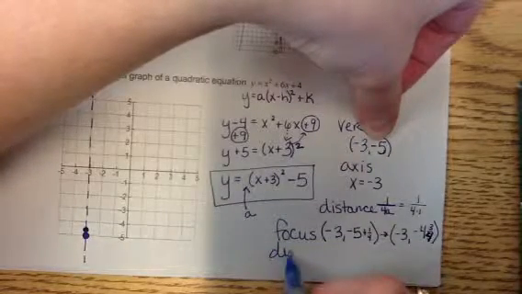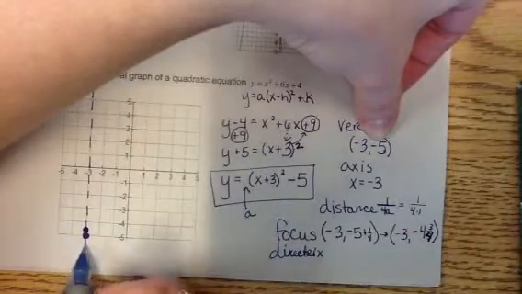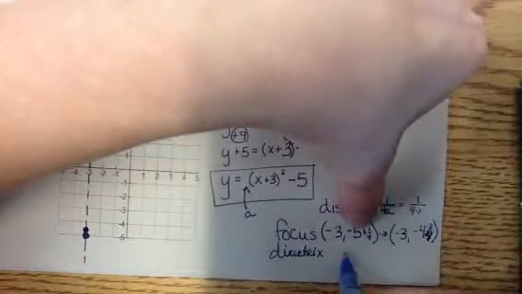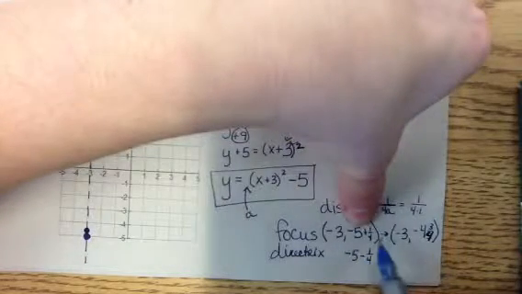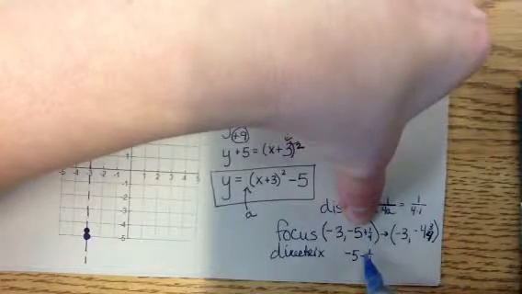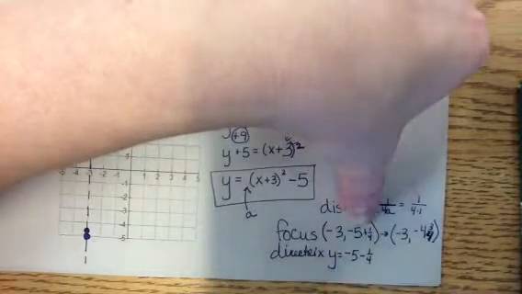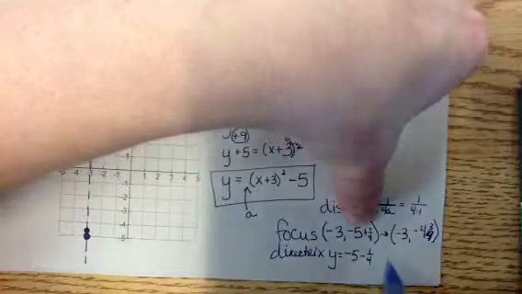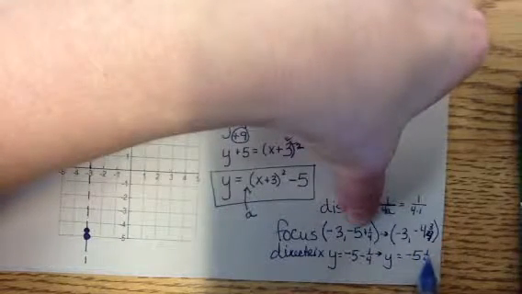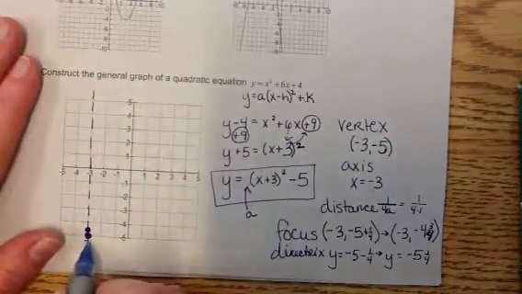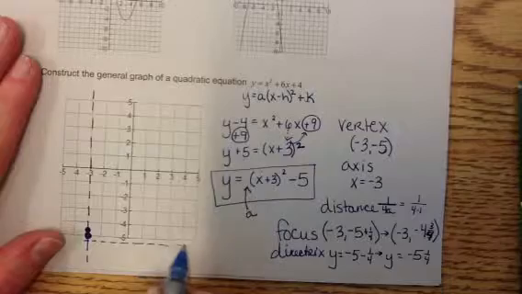The directrix is the same distance away, except it's in the opposite direction. So we literally write the negative 5, but we're doing a minus 1/4 this time. We write the same thing, we change the sign. The directrix is a line that says y equals. So y equals negative 5 and 1/4. And that falls off the coordinate plane I gave you just a little bit, but it's fine. We're going to do the best we can.